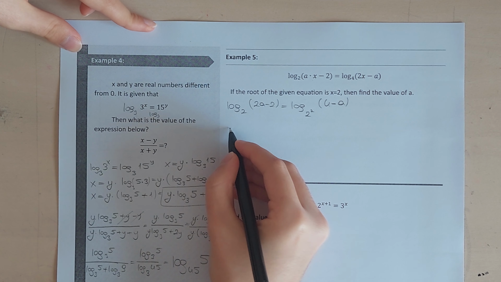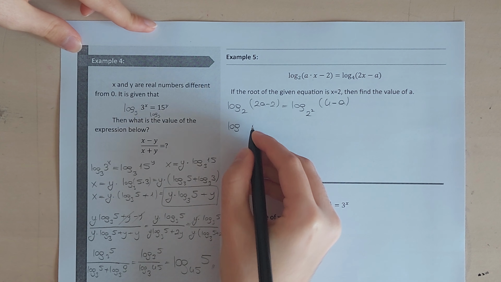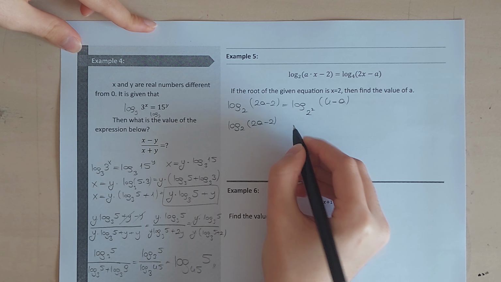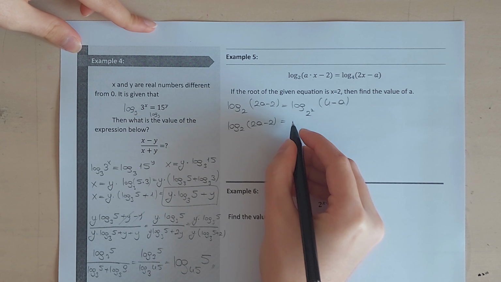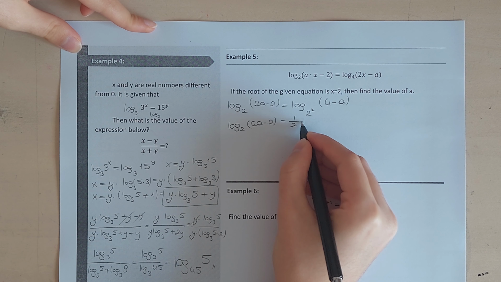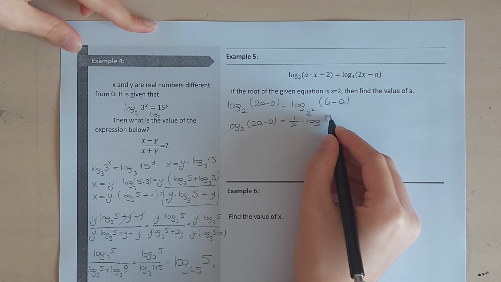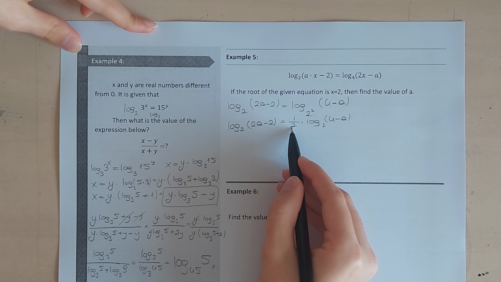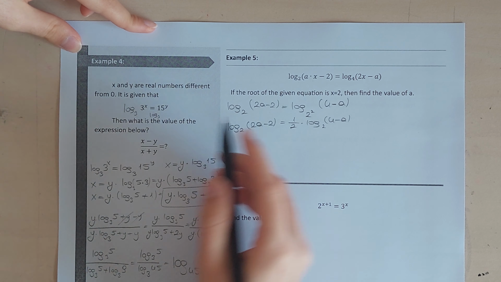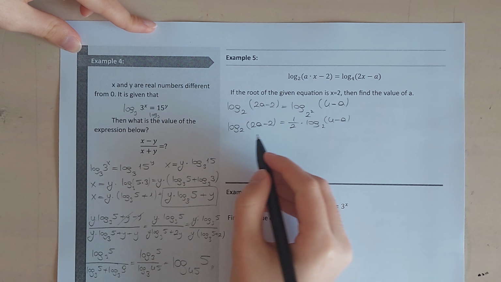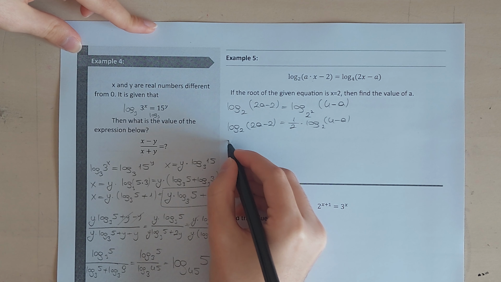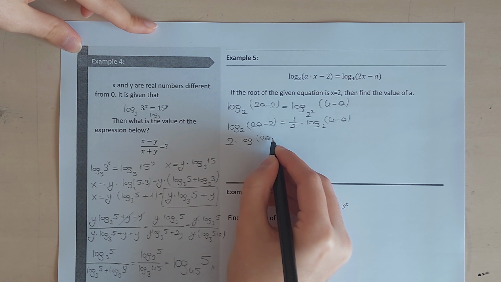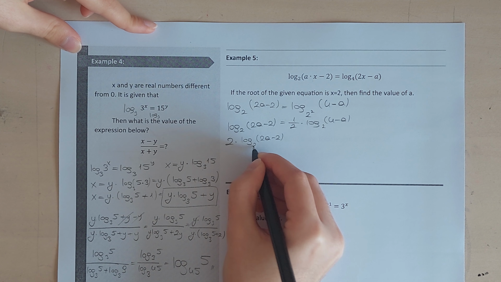I can get rid of this 2. Logarithm of 2a minus 2 to the base of 2 is equal to, this 2 comes here as 1 over 2, its reciprocal, times logarithm of 4 minus a to the power of 2. And if this 1 over 2 comes here as a coefficient of 2, it will become 2 times logarithm of 2a minus 2 to the power of 2.